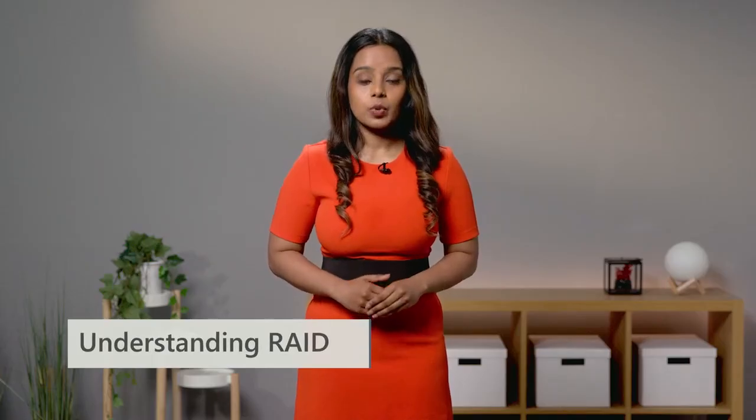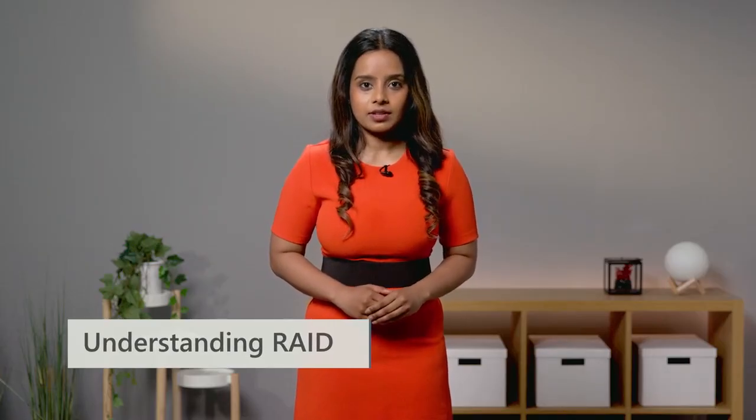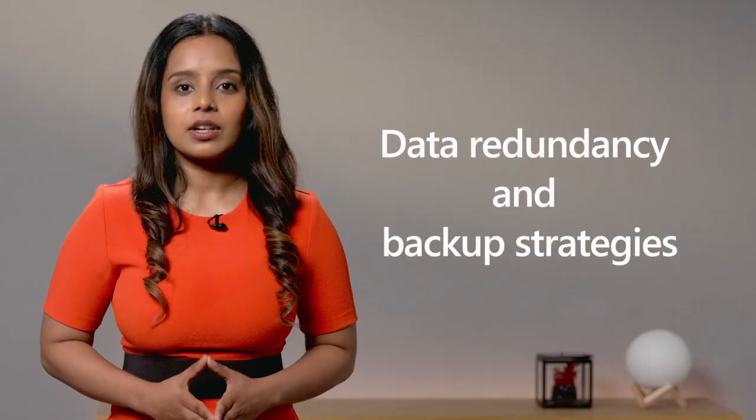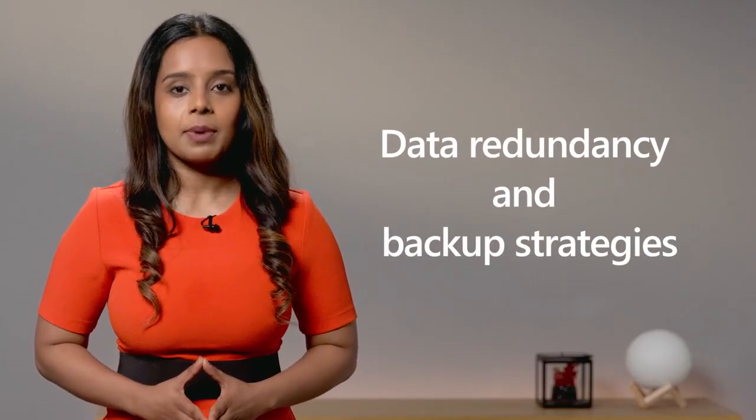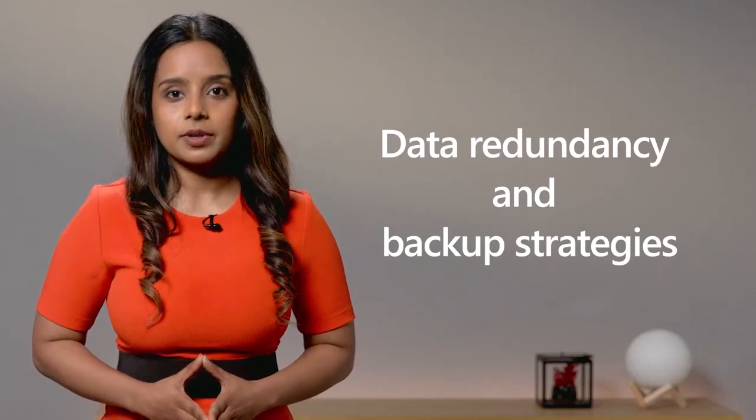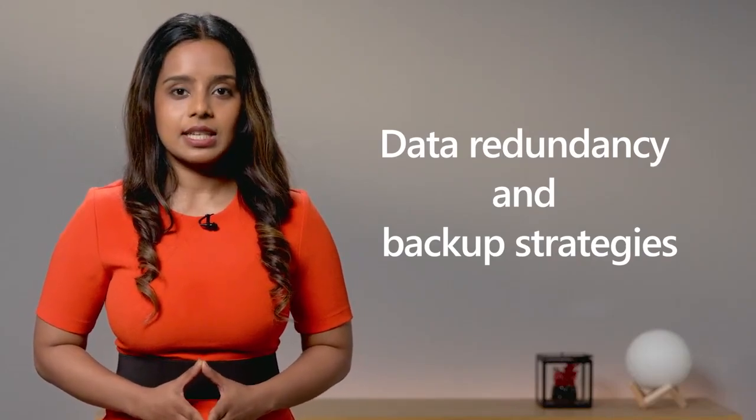Effective data management is one of the core concerns of IT professionals. It is paramount to be knowledgeable about safeguarding data against loss or corruption. One critical technology at the forefront of enhancing data integrity and availability is RAID, Redundant Array of Independent Disks. This technology is pivotal in constructing robust data redundancy and backup strategies, offering a blend of performance, storage efficiency, and data protection. This video explores the fundamentals of RAID, its significance in data redundancy, and its role in comprehensive backup strategies.